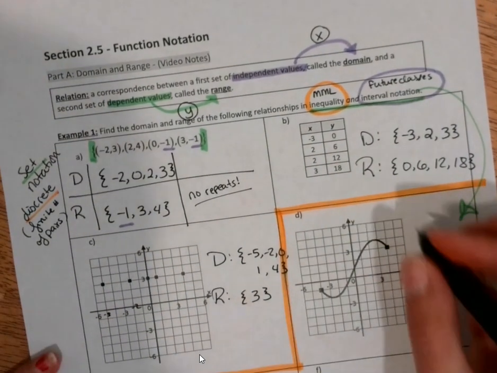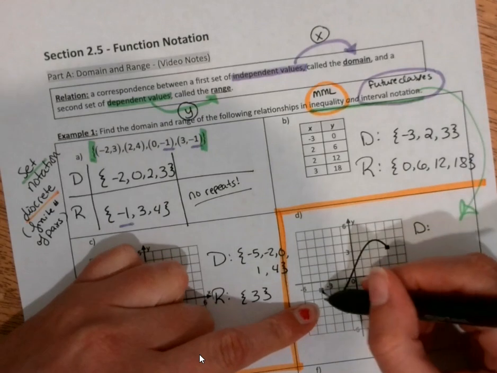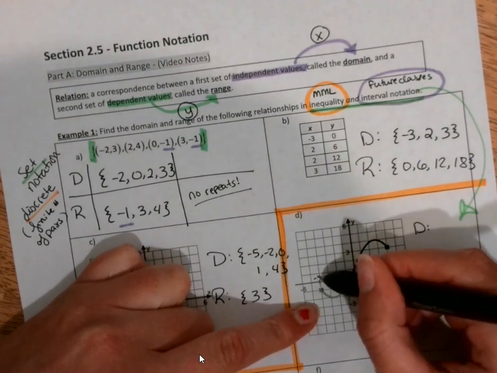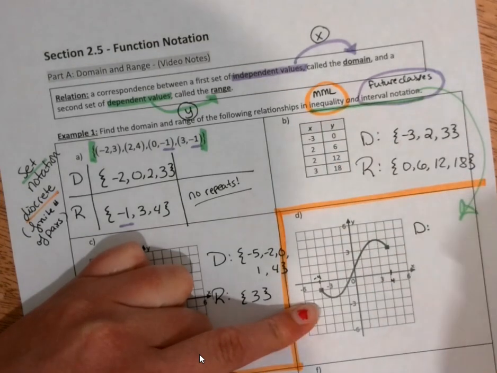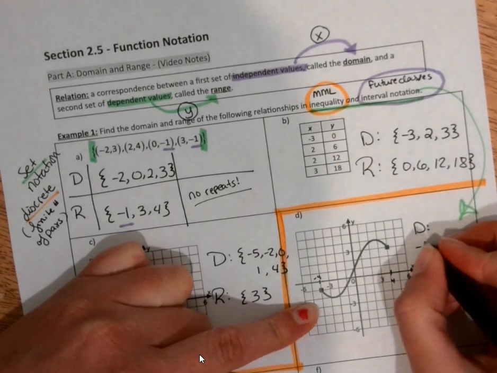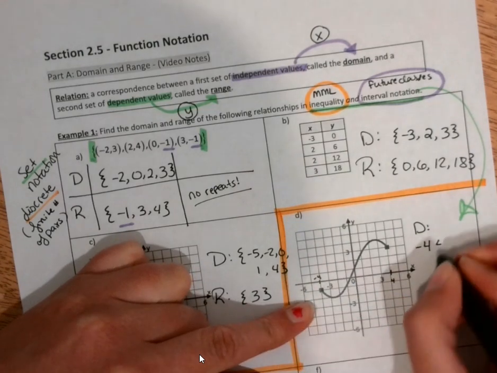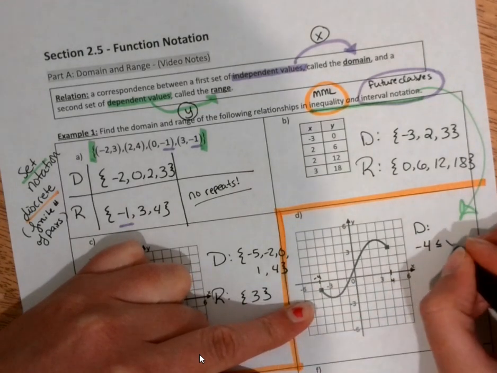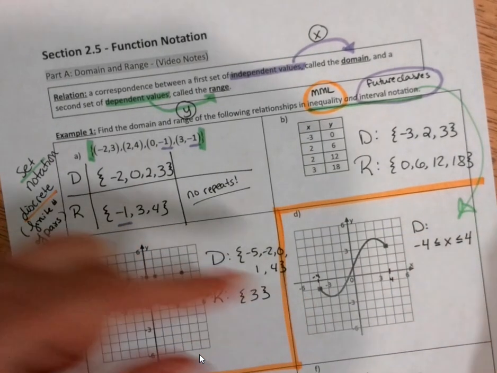Okay. So domain. Okay, the smallest x value is -4. The largest x value is 4. So in inequality notation, that would look like x less than, that is filled in, so or equal to, x less than or equal to 4.